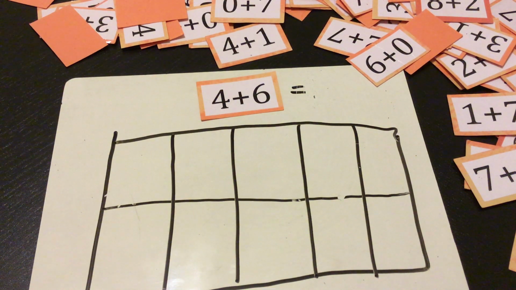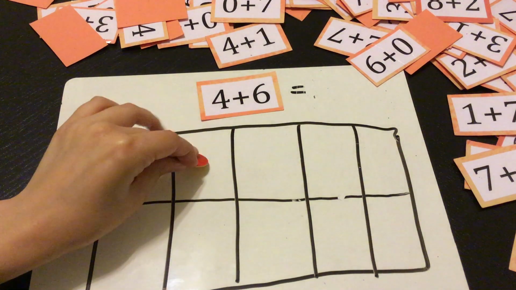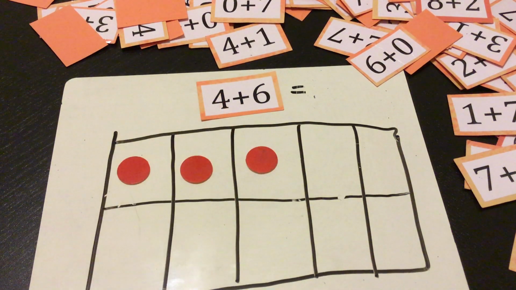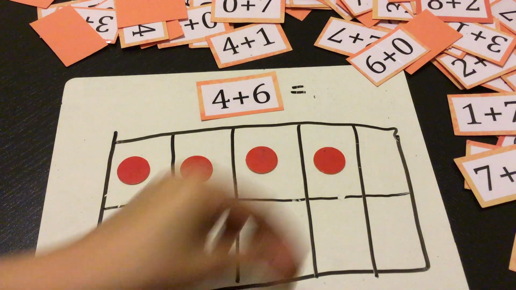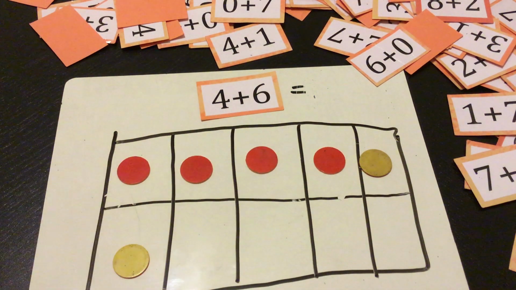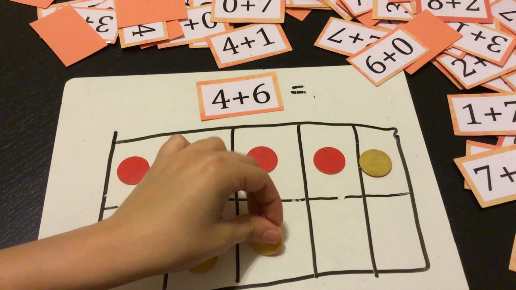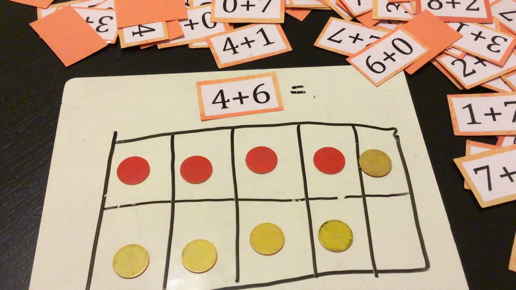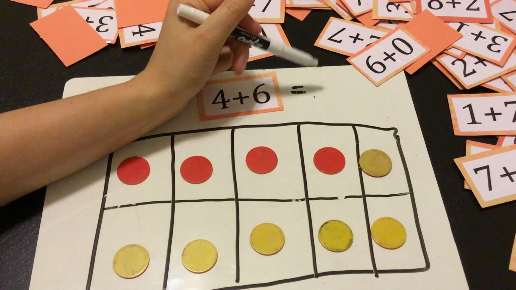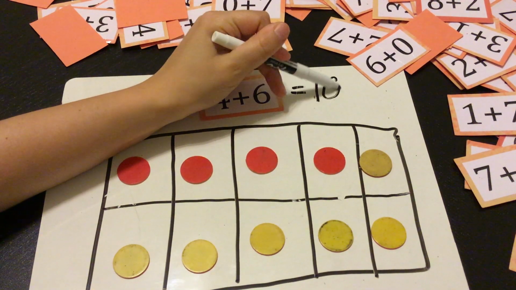All right, you ready for me? 1, 2, 3, 4. 1, 2, 3, 4, 5, 6. All right, do we even need to count them? No, because if a 10 frame is all the way filled up, how many do we have? 10. Exactly. So 6 plus 4 equals 10.